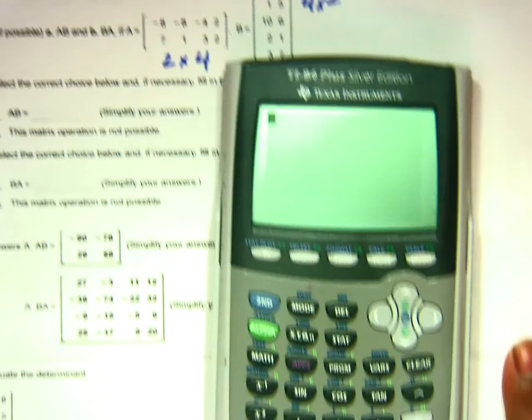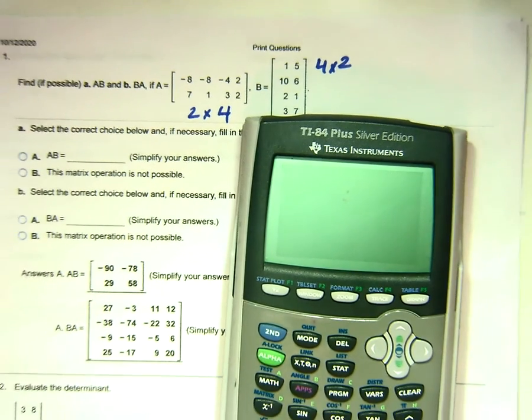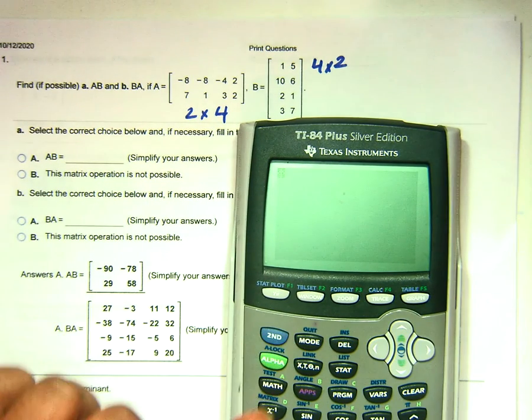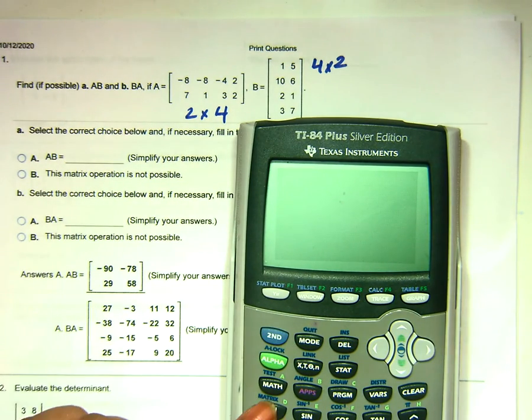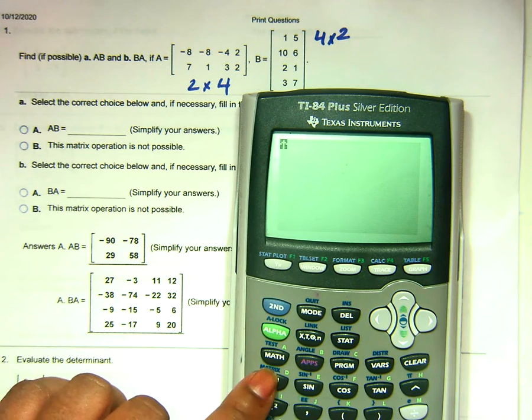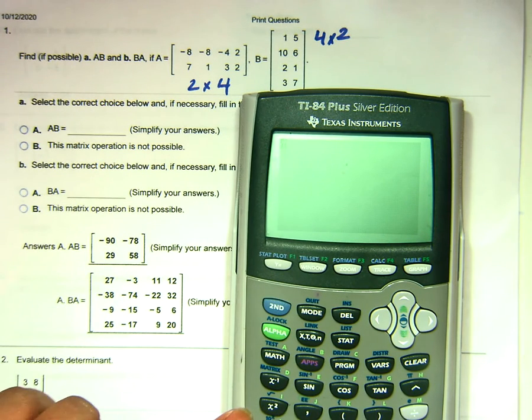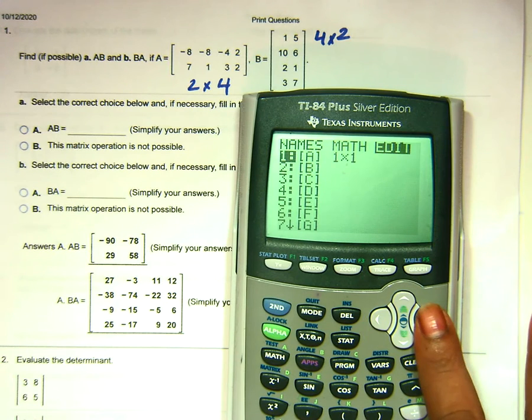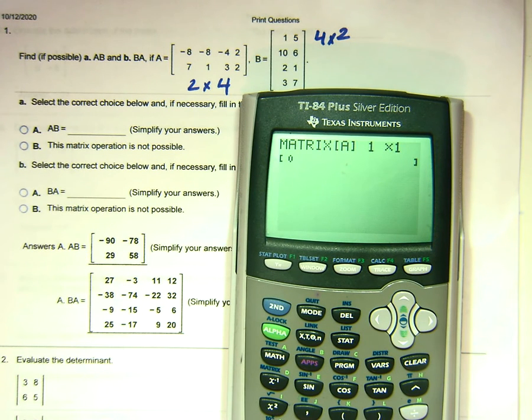So the first thing you need to do is cut your calculator on. So ta-da, I'm going to cut it on. Hit your second key and then matrix. So let me move my calculator up so you can see it. So again, second and matrix. This list should pop up. We're going to go over to edit, hit enter. So for matrix A, this is going to be a 2 by 4. So hit 2, enter, 4, enter. And you may notice how it's going to set up just like you have it.